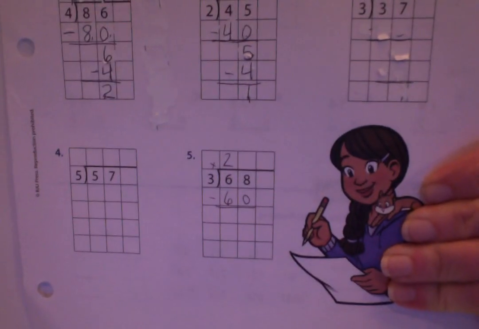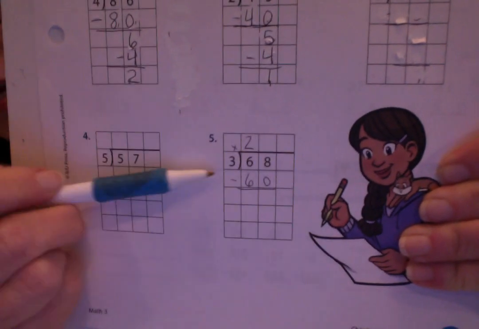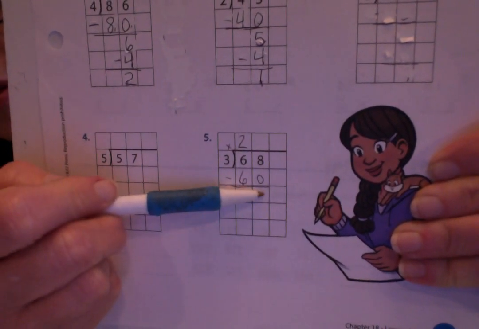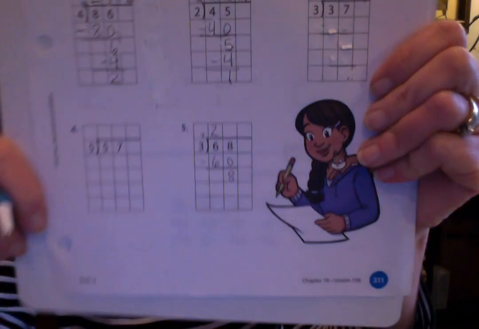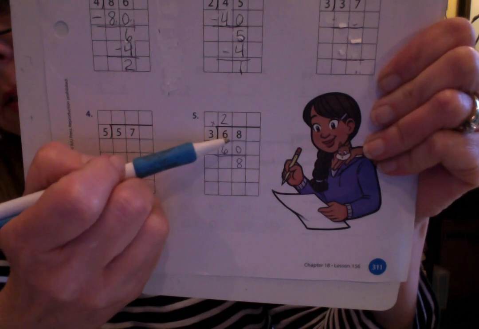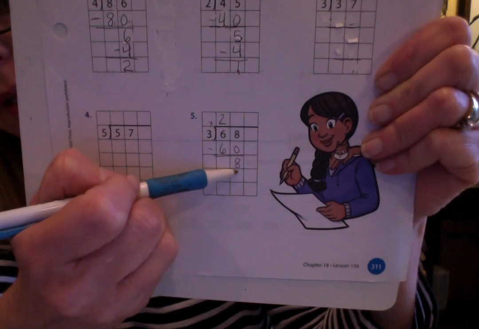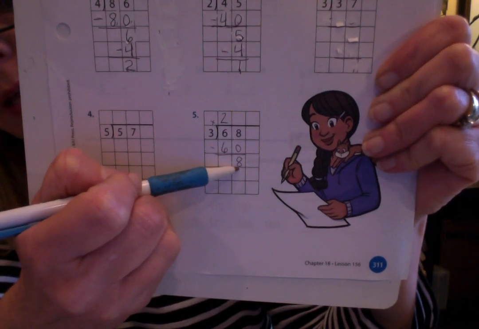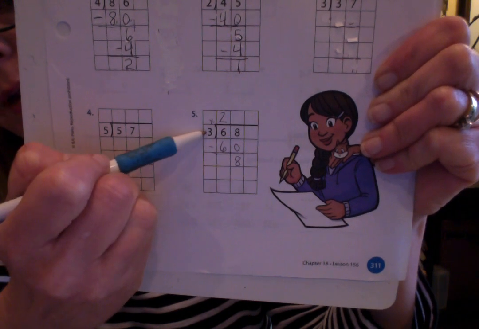So we write 60 right underneath the 68. And then sister comes and subtracts, and brother brings the answer down. 68 minus 60 is 8. Okay, so now we have to divide our ones. So we had our 8 ones, and we brought it down here. And now Rover says repeat, so we have to do 8 divided by 3.